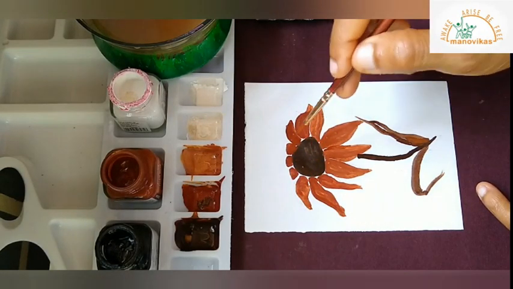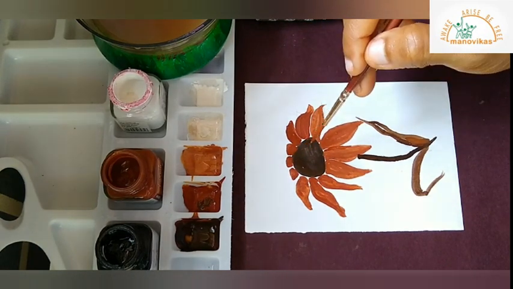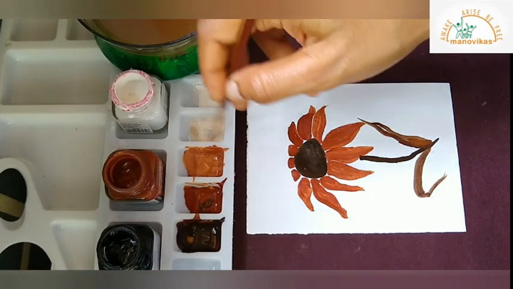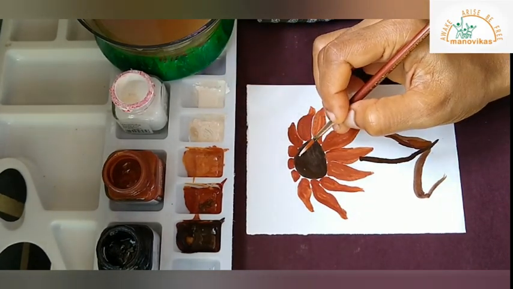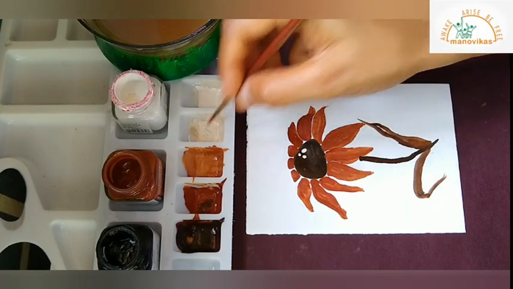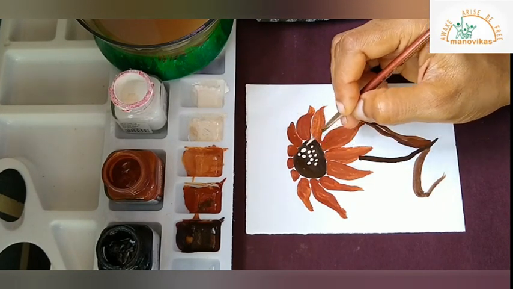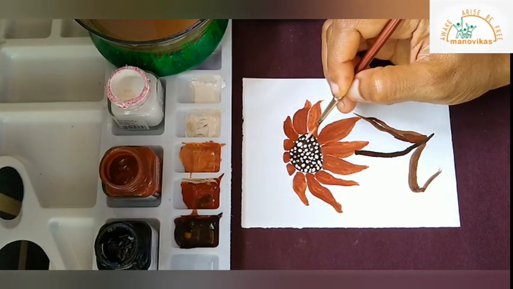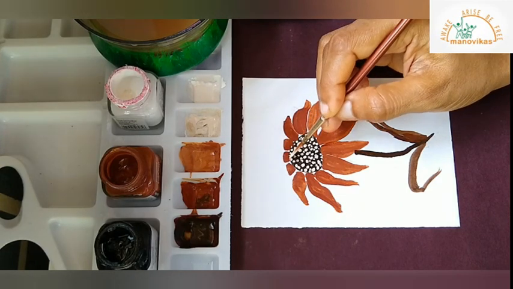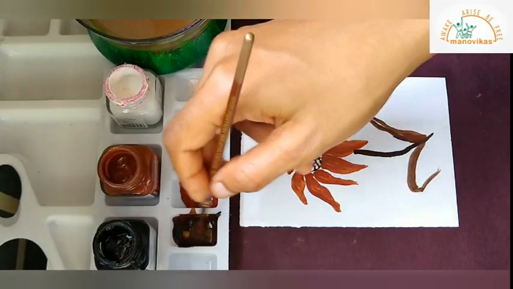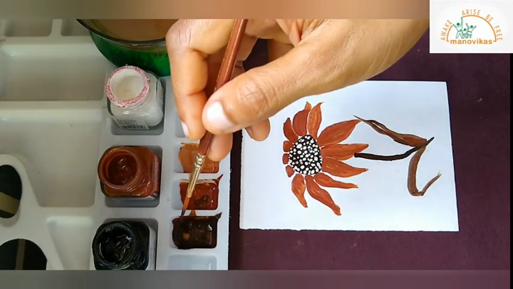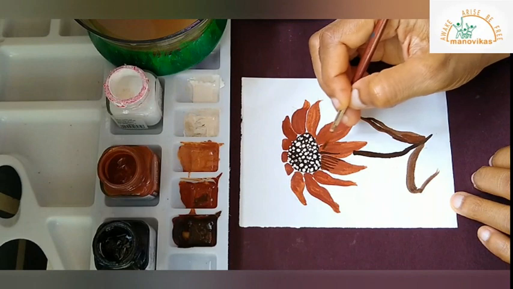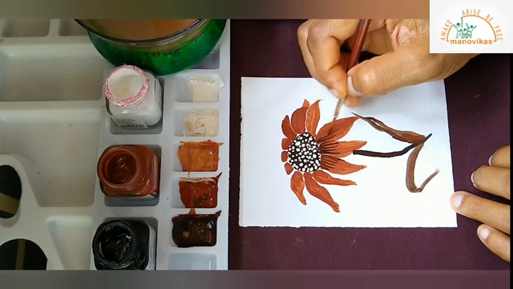So now on this flower we have the darker shade, middle tone and tints. So wherever there is a shade, I can make use of tints to give details of this flower. So for the anthers, I'll be making use of tints. Similarly, on tints, you can make use of shades to give the details.